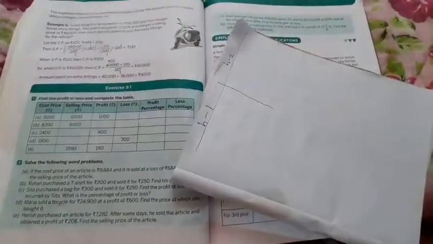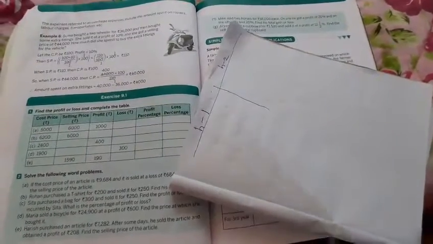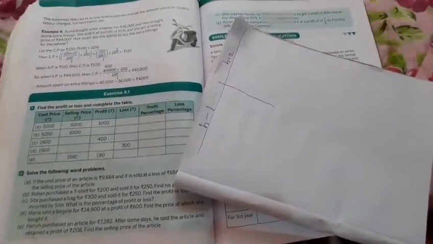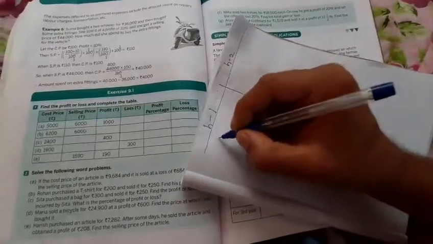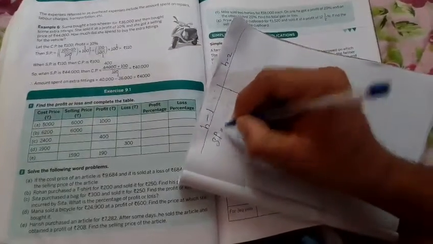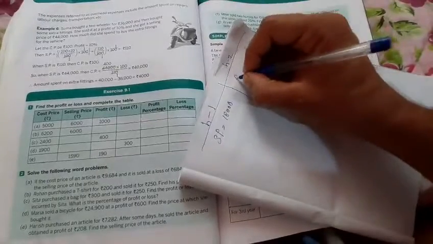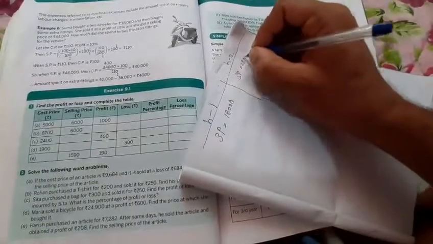So Mike has 2 horses. What he did, he sold those 2 horses. How much was the price? Selling price is 18,000. Second one also 18,000.